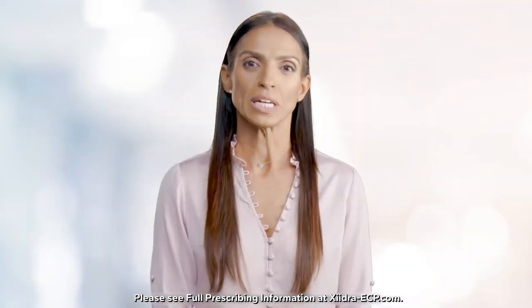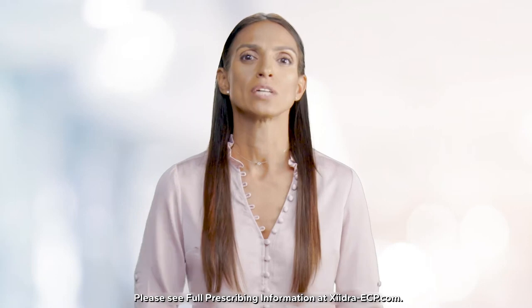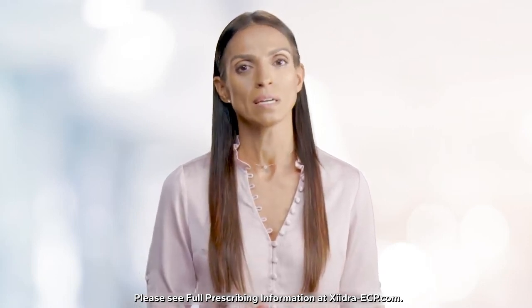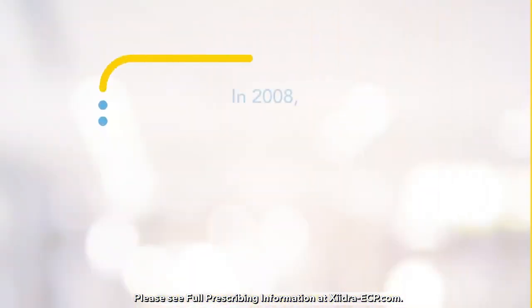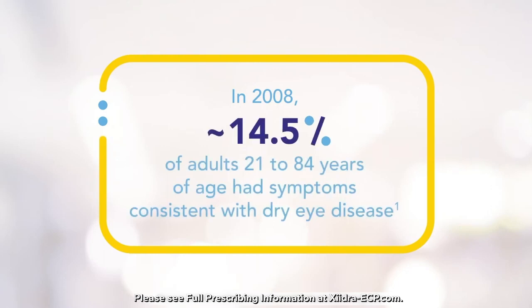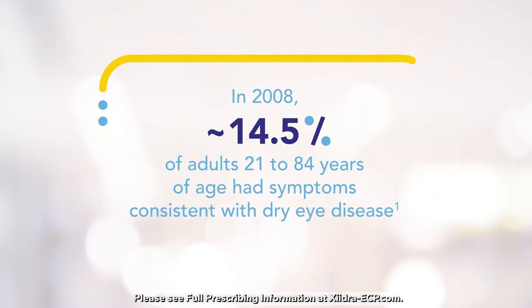Before we dive into screening, let's think about how many potential dry eye patients may already be sitting in our waiting rooms. According to the Beaver Dam Offspring Study in 2008, it was found that approximately 14.5% of adults 21 to 84 years of age had symptoms consistent with dry eye disease.